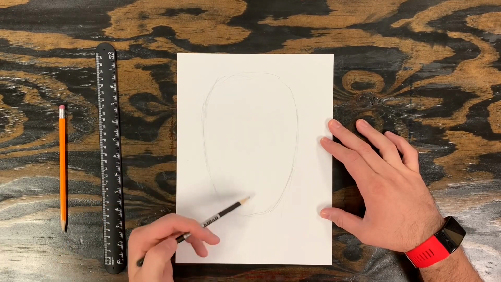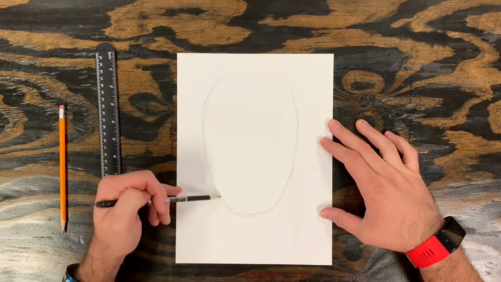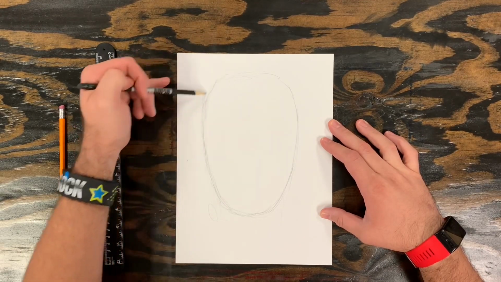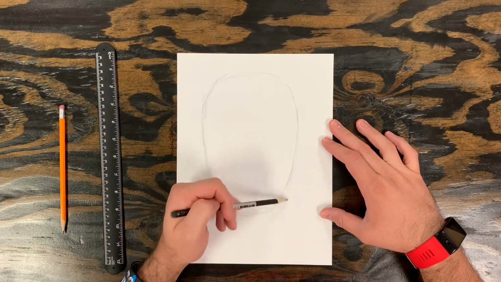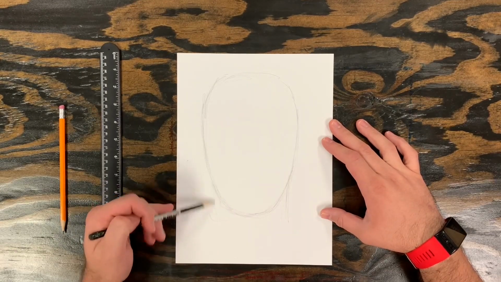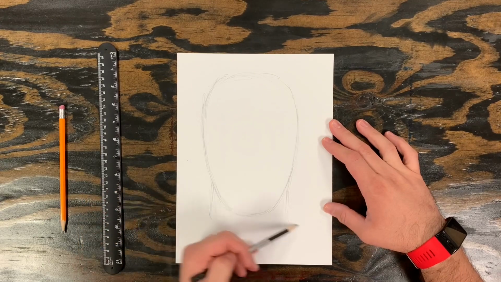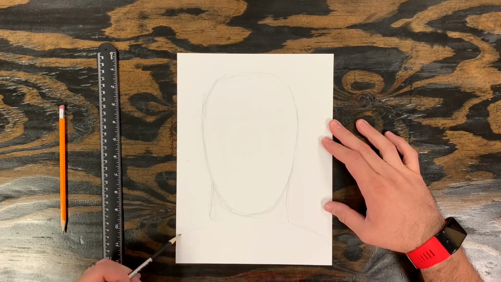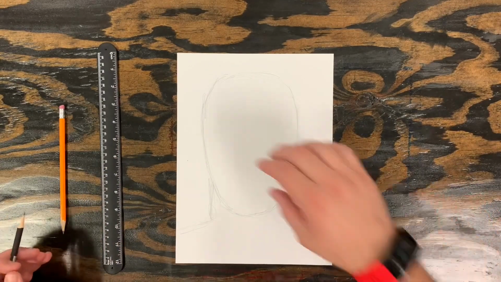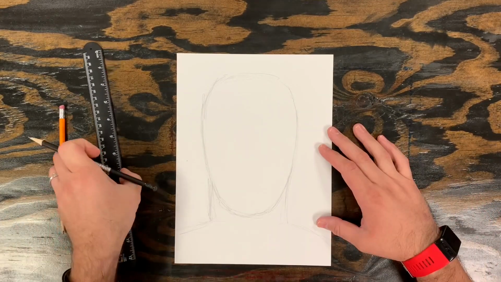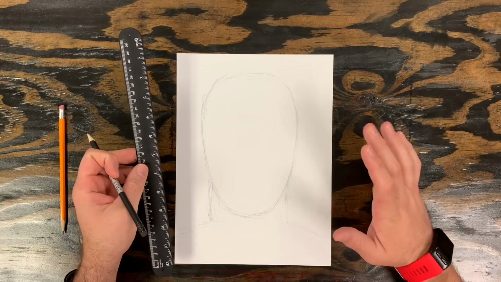I like to draw it more like an upside down egg. So the smaller part of the egg, where the chin is, at the bottom, and the larger part, where your giant brain is, at the top. While I'm at it, I'm also going to sketch in the neck and the shoulders. So this is the basic layout of the portrait. Head, neck, shoulders. Now we're going to use our ruler, and we're going to use some fractions.